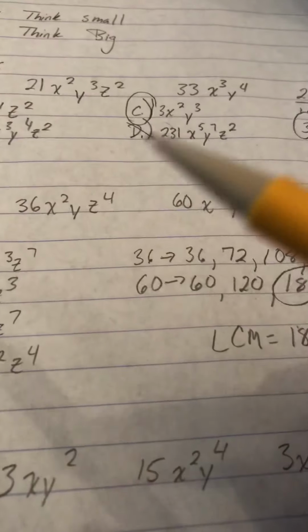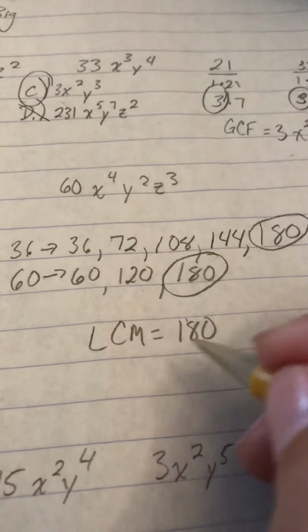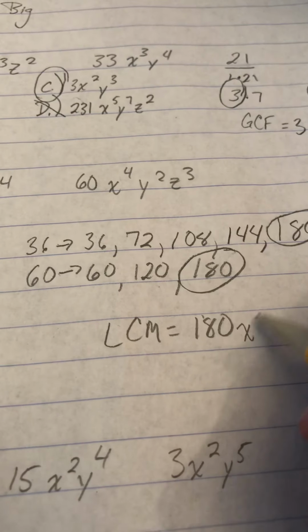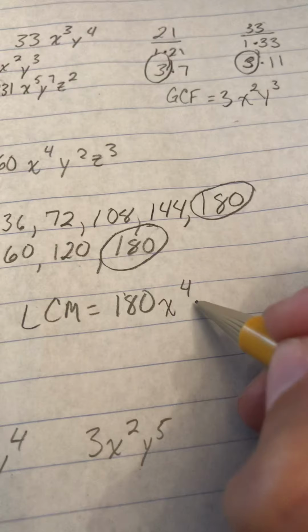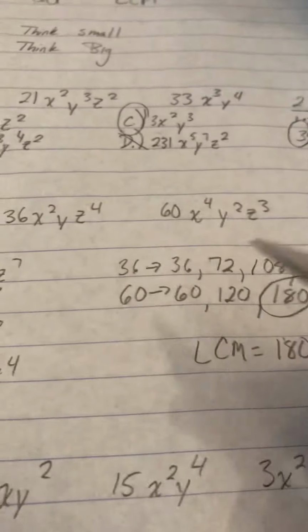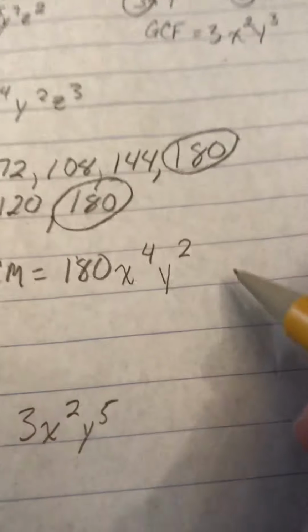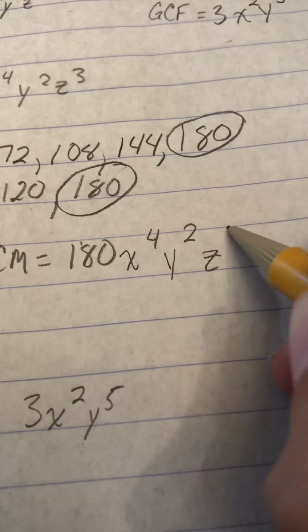I'm taking every single variable, so I have x to the 4 is the biggest. I have y2, so y2 is obviously bigger. And then z4 and z3, I'm going to go with z4 because it's bigger. Okay, so that's LCM there.